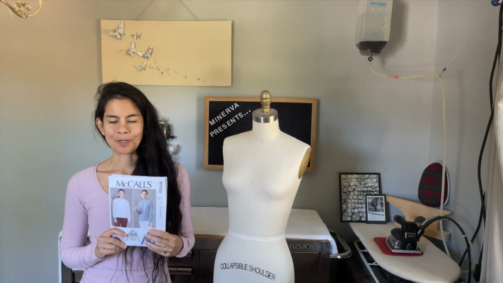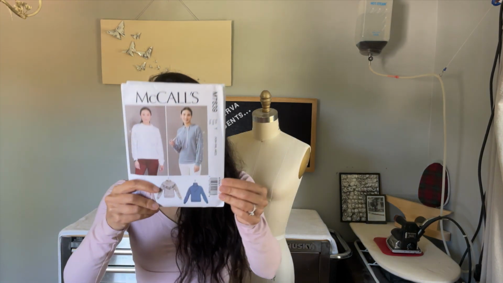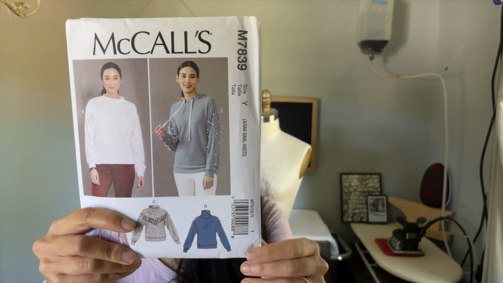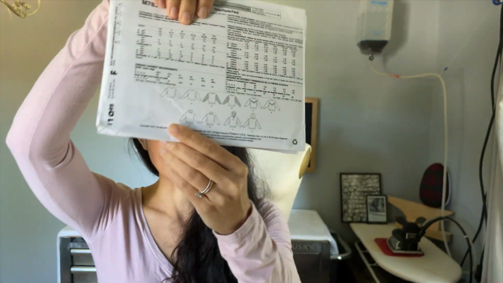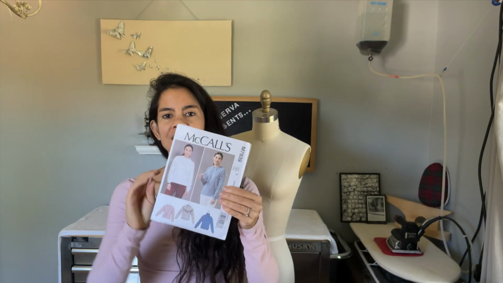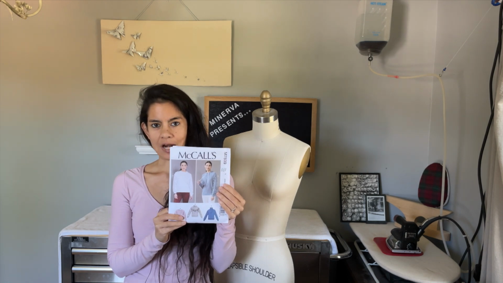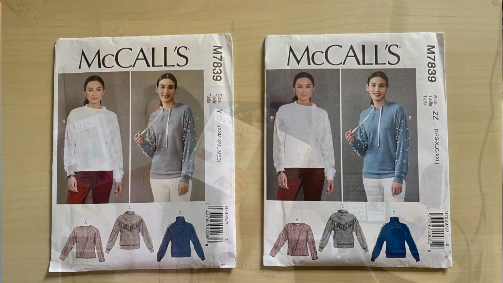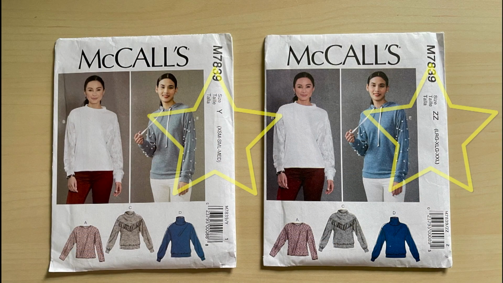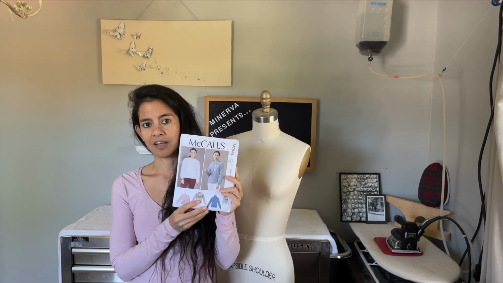Sticking with a knit theme, I pulled McCall's M7839. Let me give you a close-up on that. It is a hoodie pattern, and it could also be a typical sweatshirt pattern. One thing that I do want to point out for you is that if you're buying one of the big four pattern companies' patterns, they do often come in multiple size ranges. So make sure that you choose the right size for you. And as I mentioned, this is a knit pattern and it calls for fabric with at least 35% stretch.